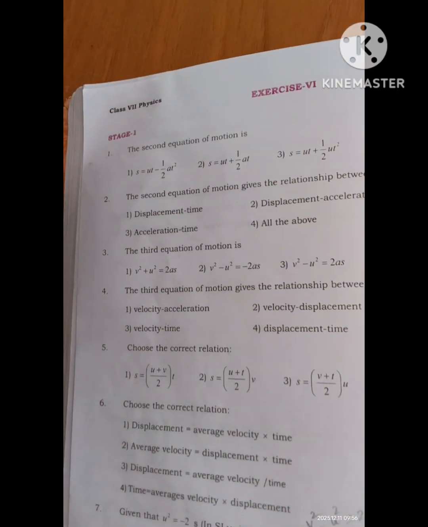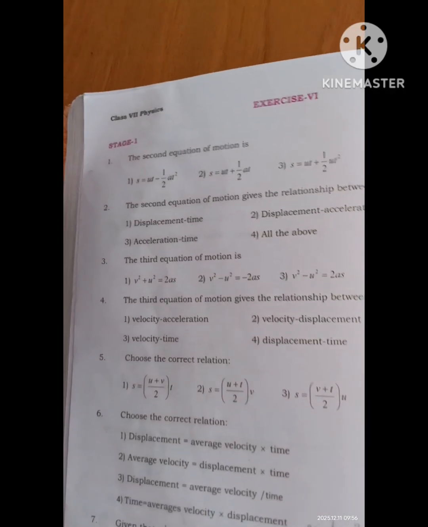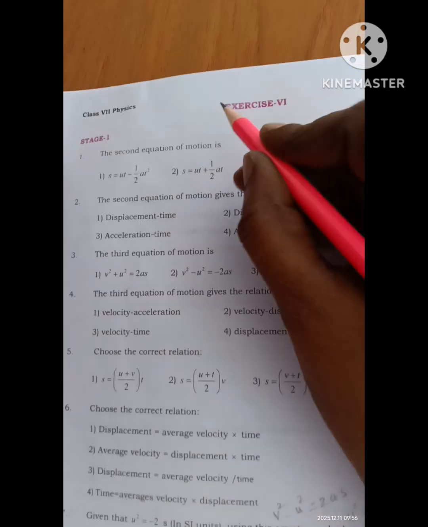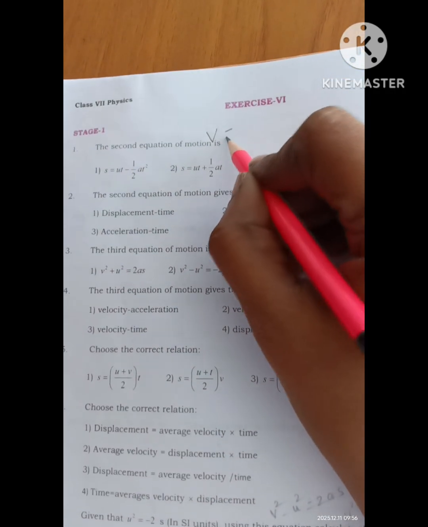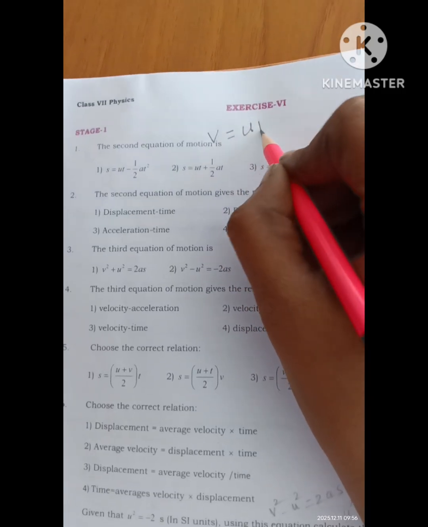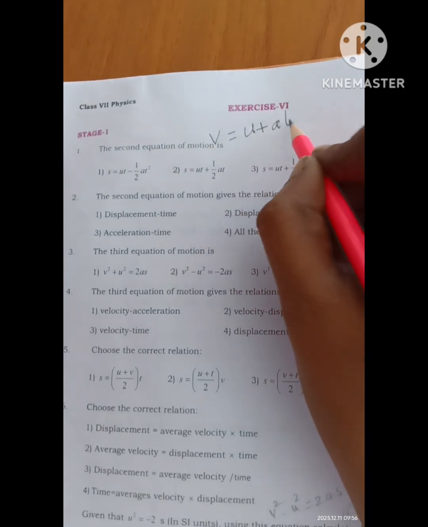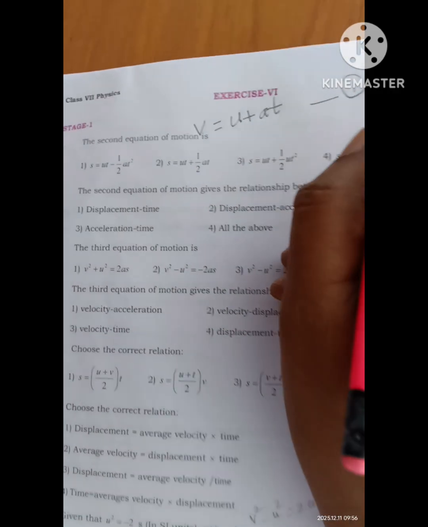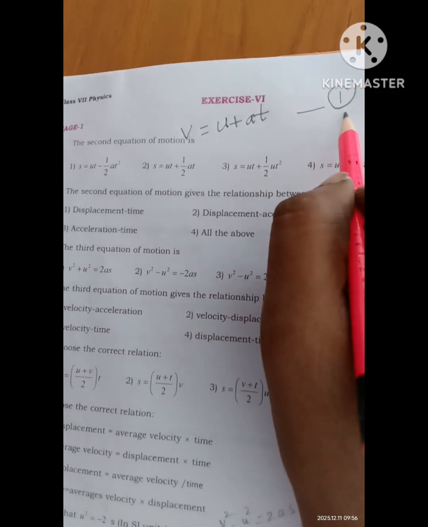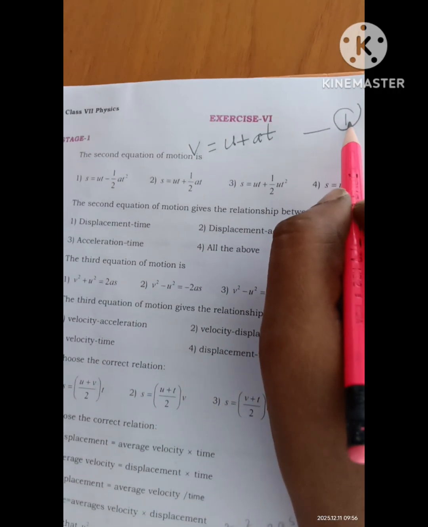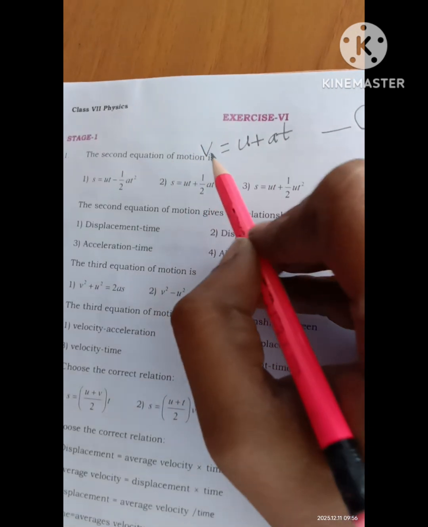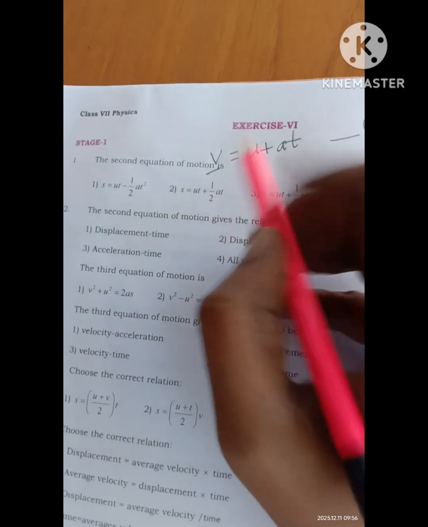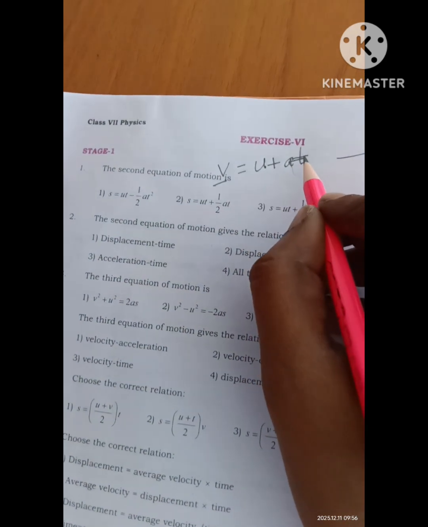Already we know the first equation of motion, right? What is that? V is equal to U plus AT. So this is the first equation of motion, and it shows the relationship between velocity and time.